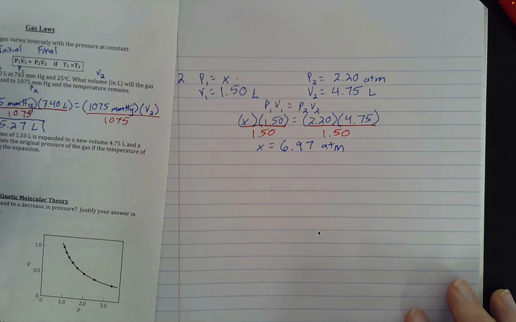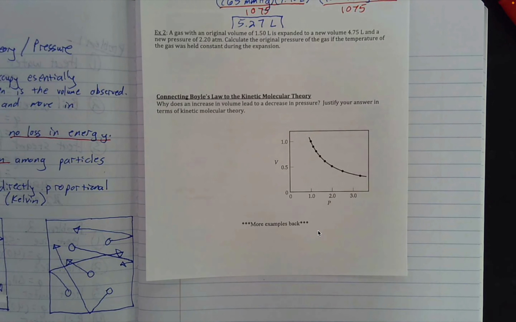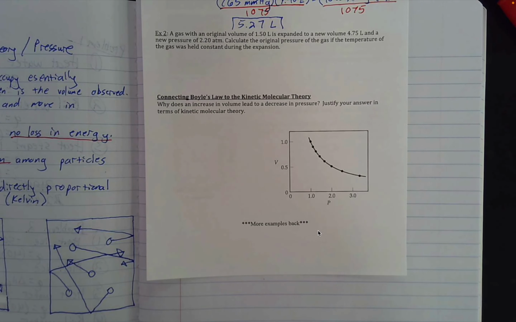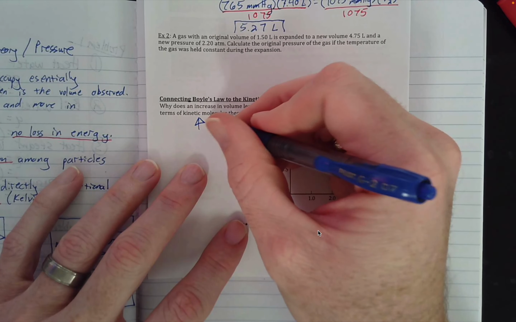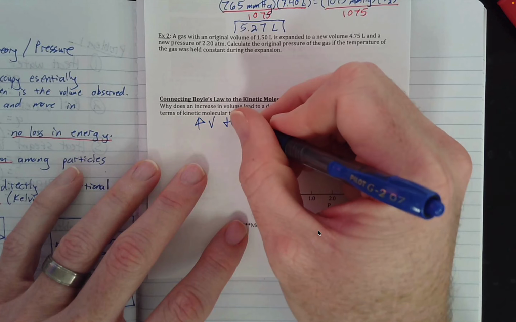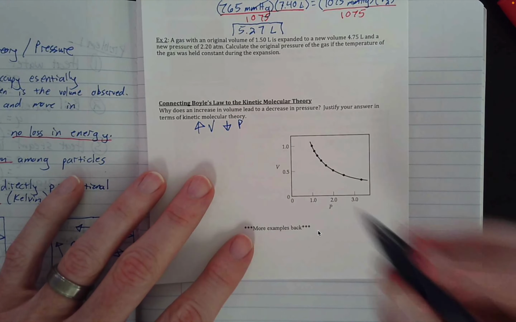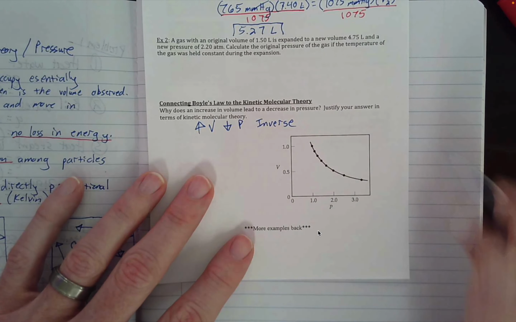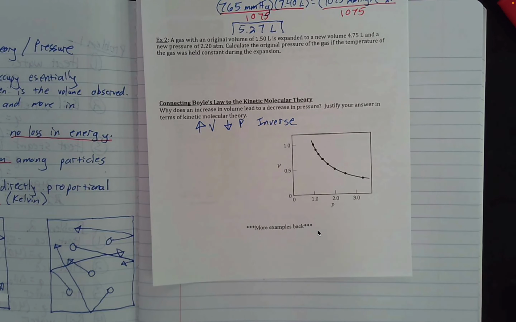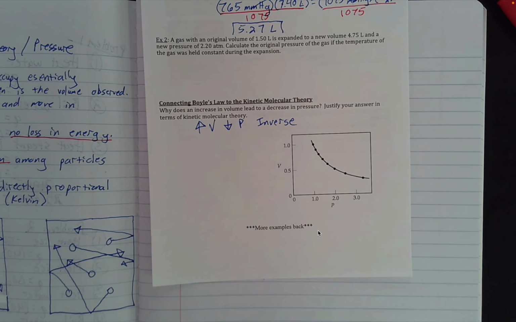Okay. All right. So on this example, why does an increase in volume lead to a decrease in pressure? So if we increase the volume, we will decrease the pressure. This is called an inverse relationship. Why does that happen? We want to justify it in terms of actually looking at the particles.